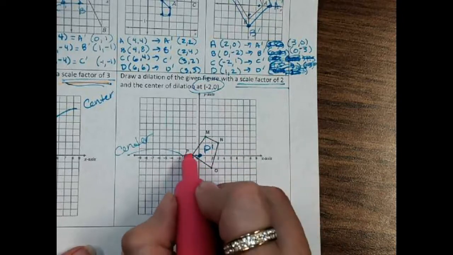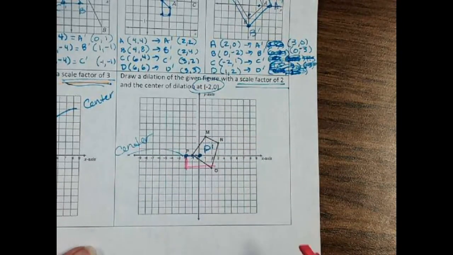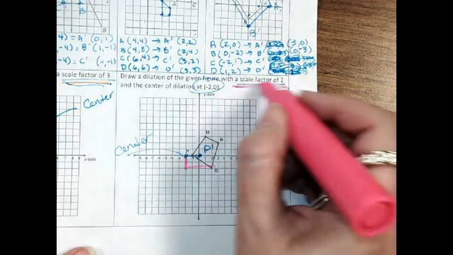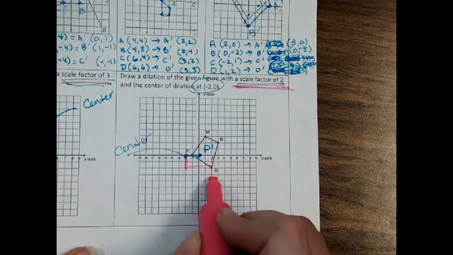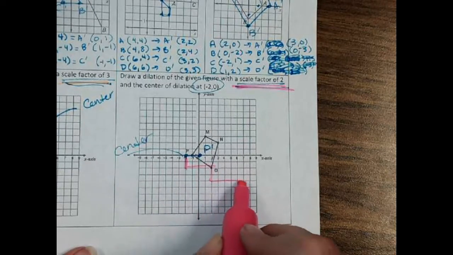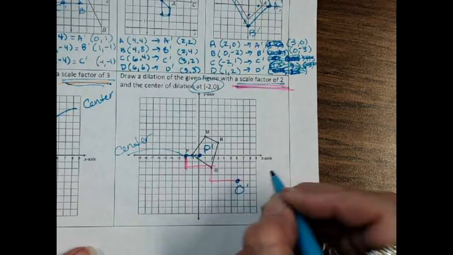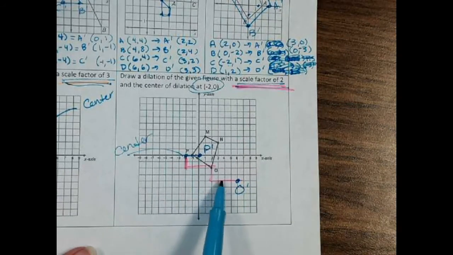The L, I'm sorry, the O here. To do it, I count the steps. So there's what 1 step is, and I need to be 2 steps away. So I'm going to do this a second time. It's 1, 2, 3, 4. 1, 2, 3, 4. So my new O is right here. Notice that I was 1 step away, and I did 2.